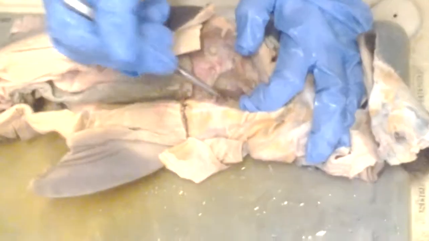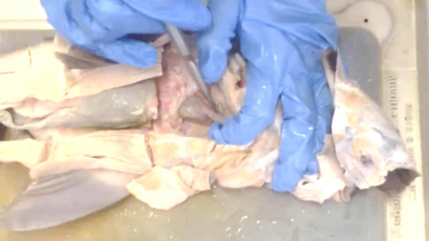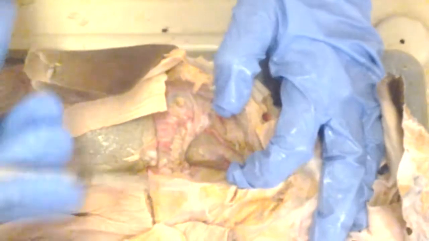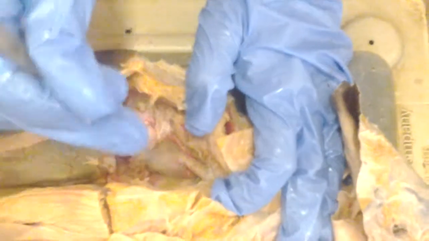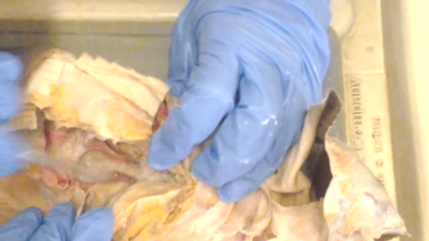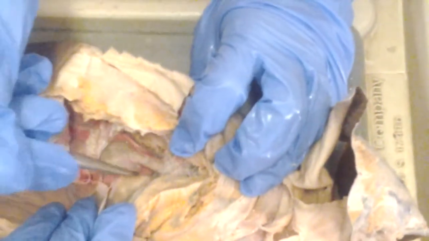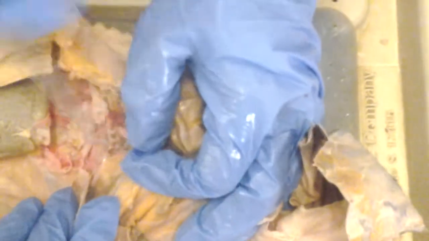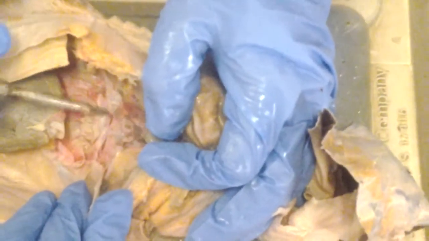Atrium, right? The same on both sides. I don't know. What is this? You got it. Yeah. And conus arteriosus. Conus arteriosus. Here. Conus arteriosus, ventricle, atrium, sinus venosus under the. You gotta pick it up to see the sinus venosus. So this is the sinus venosus.